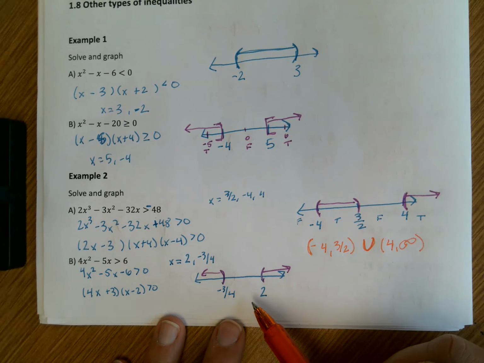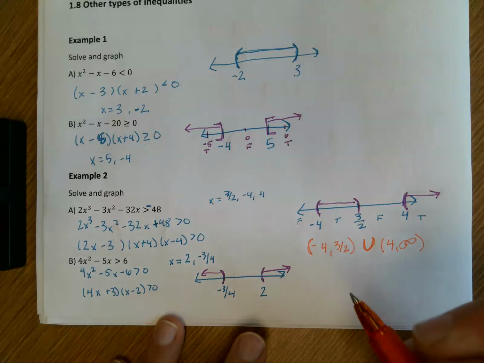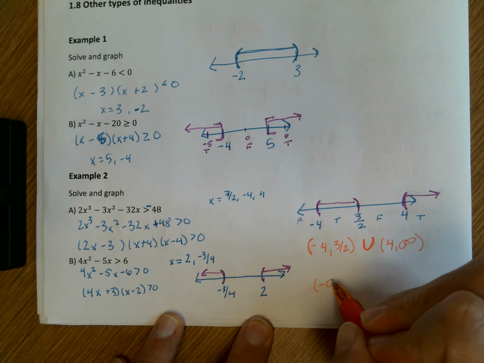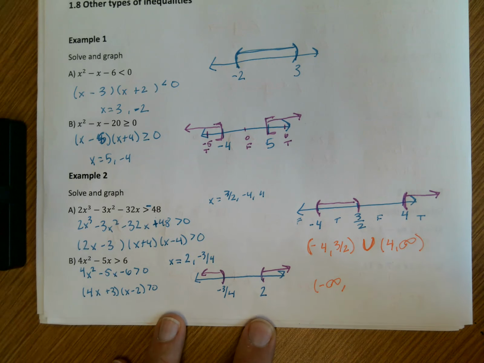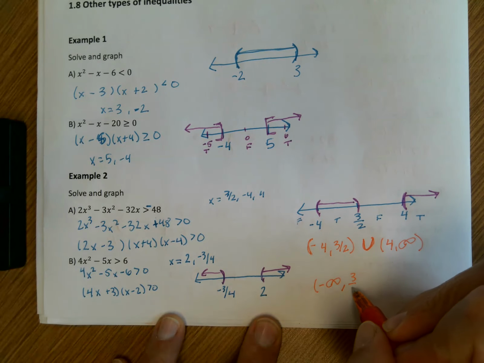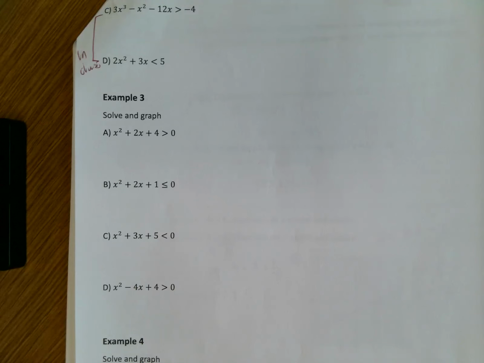So here when I'm looking at this, I'm reading like a book, left to right. So this is going from negative infinity. Whenever we write an infinity, it's always parentheses because it goes on forever, and then this is still a parenthesis because it's not included, union 2 to infinity. So those are two written in interval notation. You should try to do C and D by yourself, but we'll go over those in class.